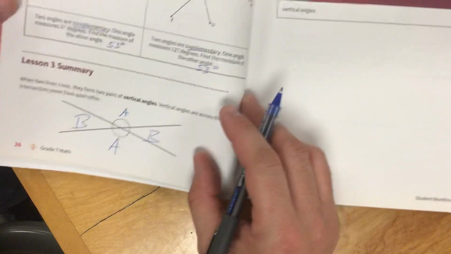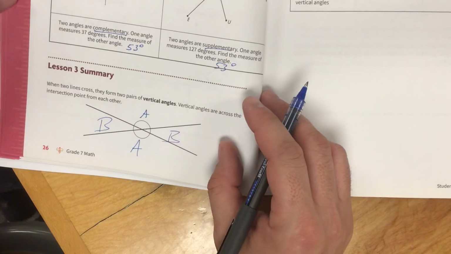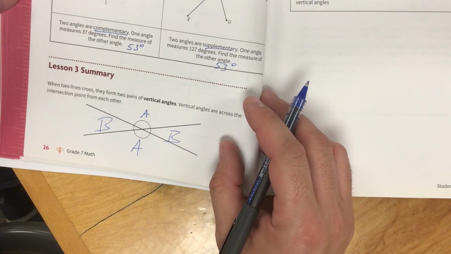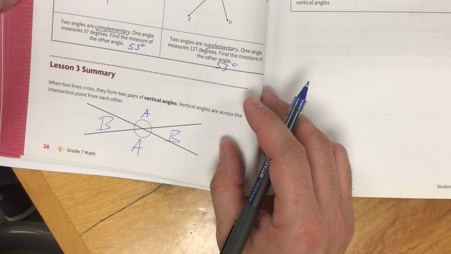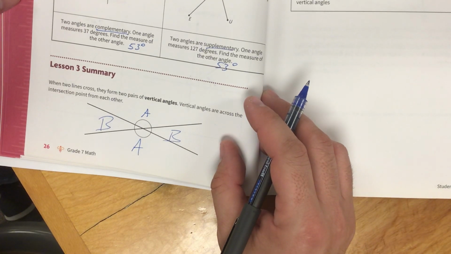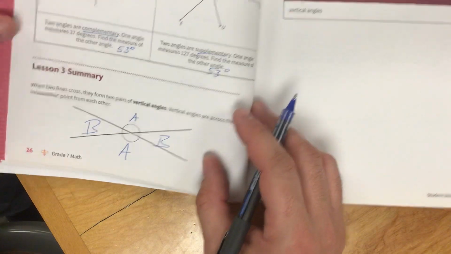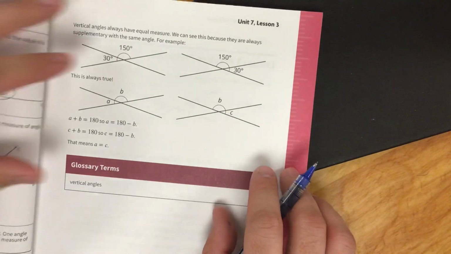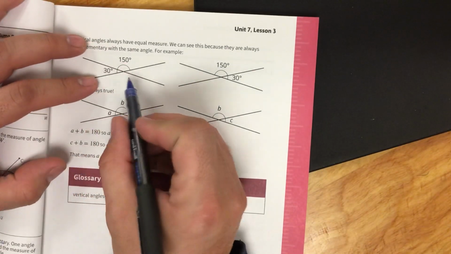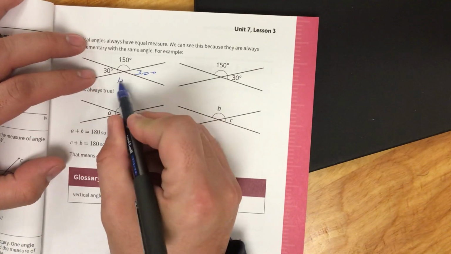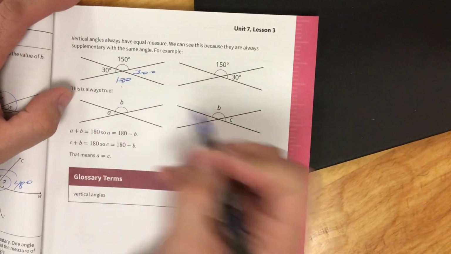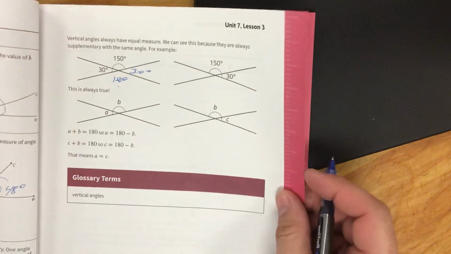Okay, vertical angles, so you should know now complementary, you should know supplementary, you should know vertical, you should know adjacent, and then of course right, acute, obtuse, and straight. Next page. So if this one's 30, that means the one across from it should be 30 as well, and 150 across from 150. Okay, vertical angles.